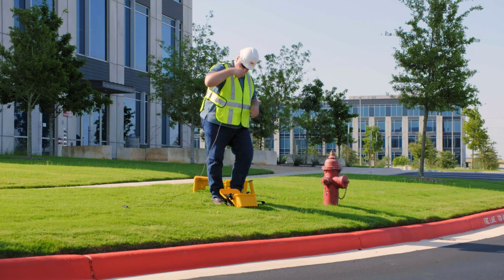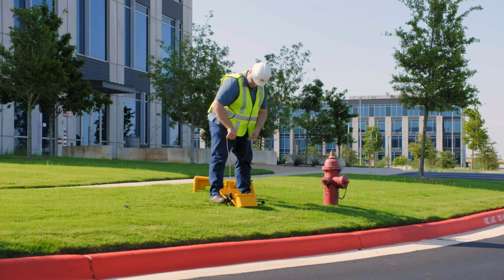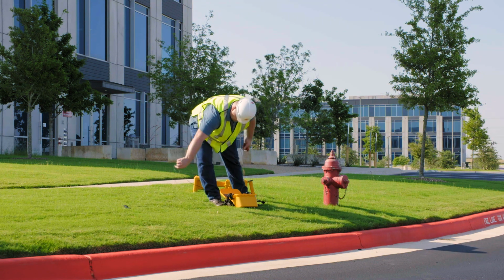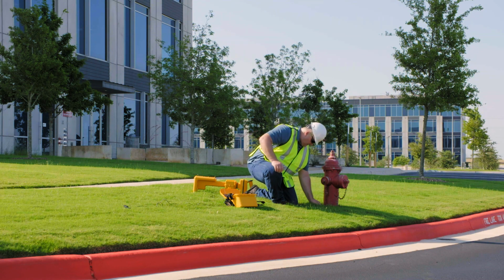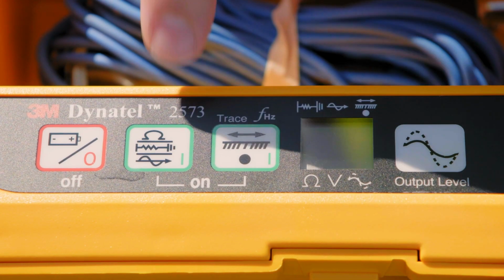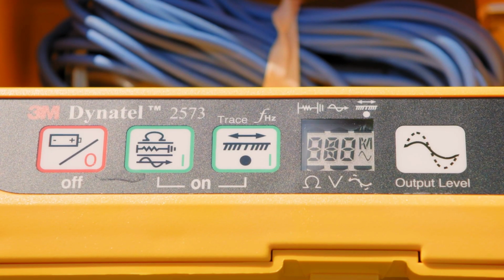Using the direct connect method allows you to determine the quality of the signal path circuit. This information can help you choose the best frequency to apply to the target conductor. Connect the transmitter to the target conductor. Measure the quality of the signal path circuit by pressing the ohm key on the transmitter.